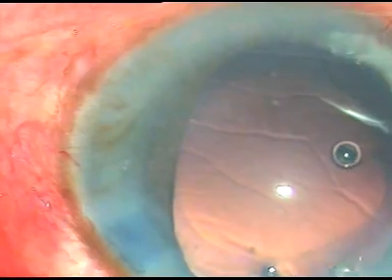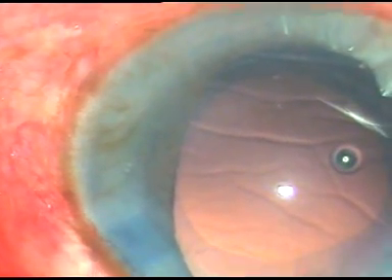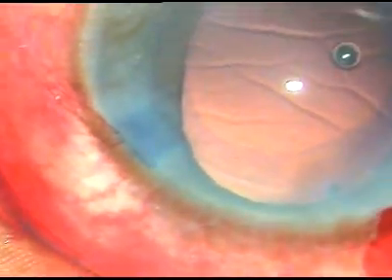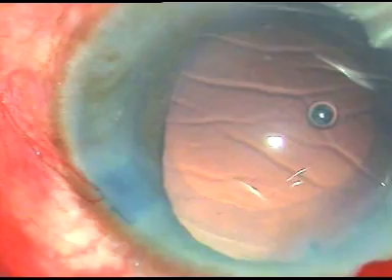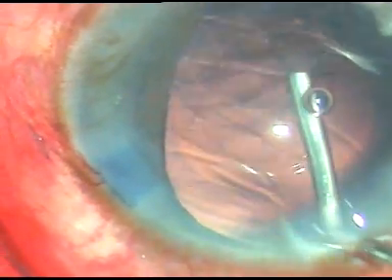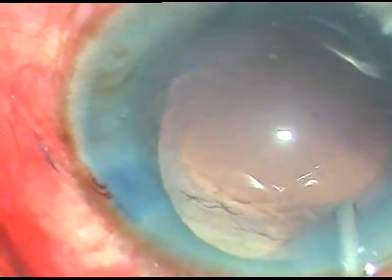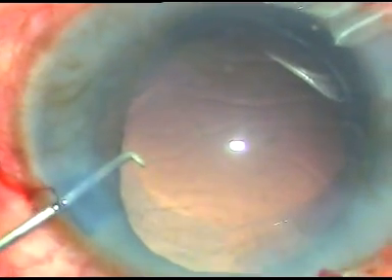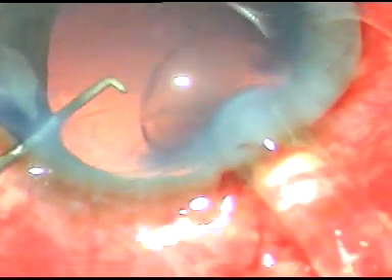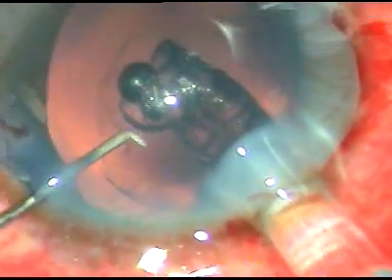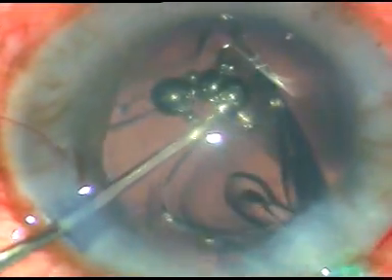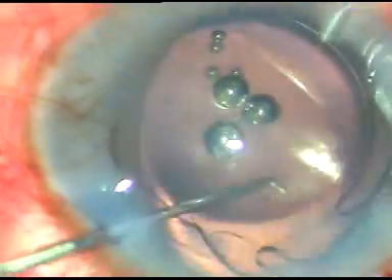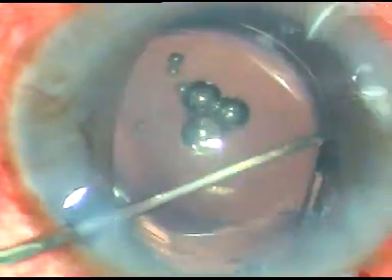Now I inject viscoelastic substance, that is HPMC, into the antechamber and inside the capsular bag. Here it is. HPMC is injected into the antechamber and it inflates the capsular bag. Now this is a hydrophilic acrylic intraocular lens being implanted in the capsular bag. The leading haptic has gone into the bag and see the trailing haptic. It is depressed with the chopper and it goes into the capsular bag.